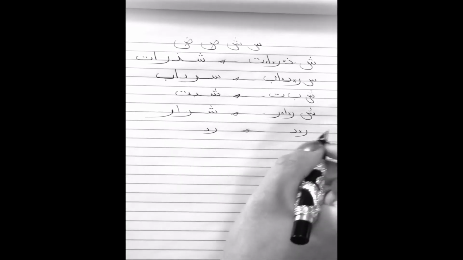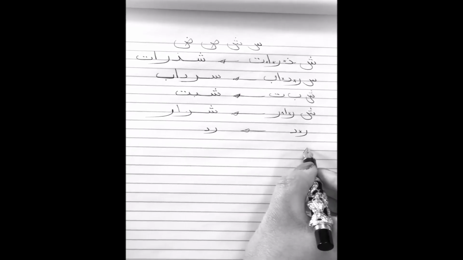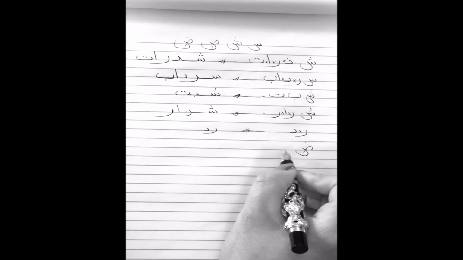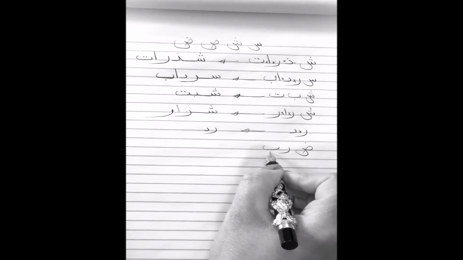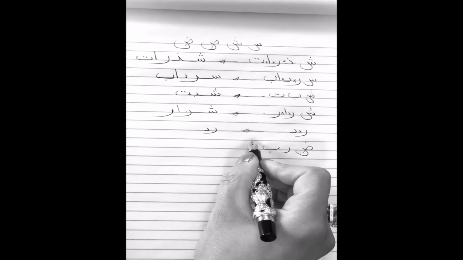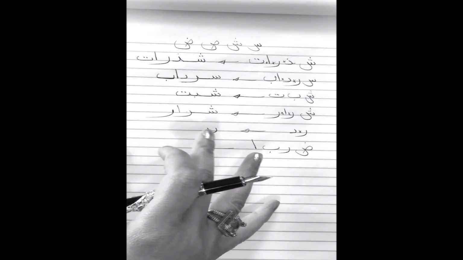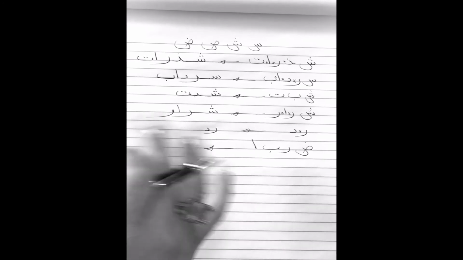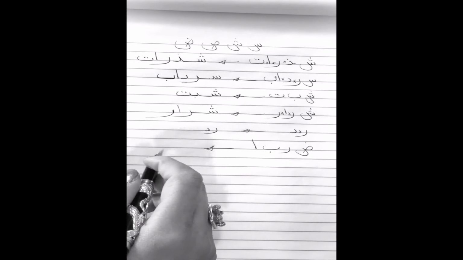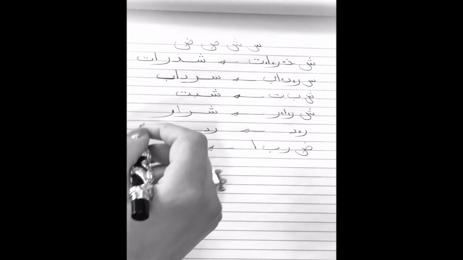Now let's add the Sad and the Dad. So in your book you have this example. The Dad, the Ra, the Ba, and the Aleph. And you don't have to know any of those meanings at this moment. You just need to master how to write the letters, regardless of knowing the meaning of them. We're gonna start reading in a little bit.